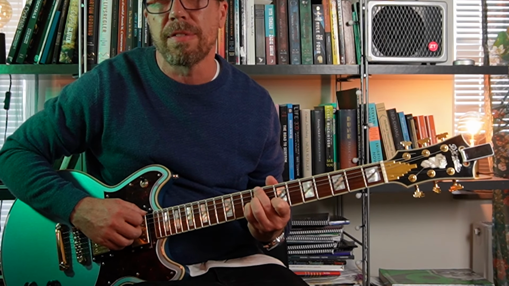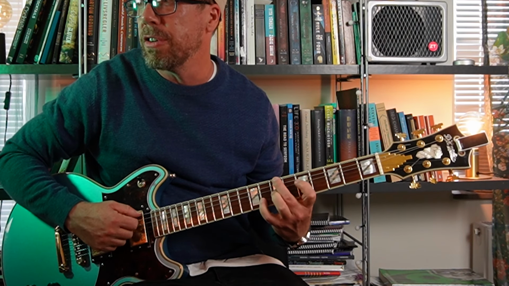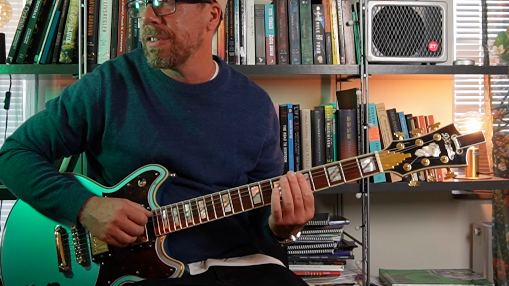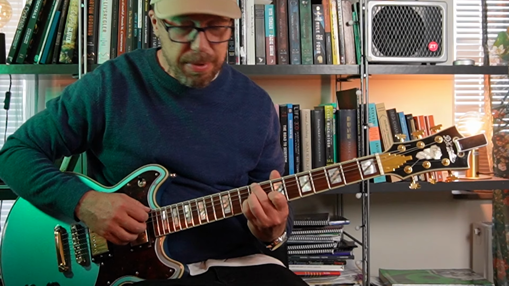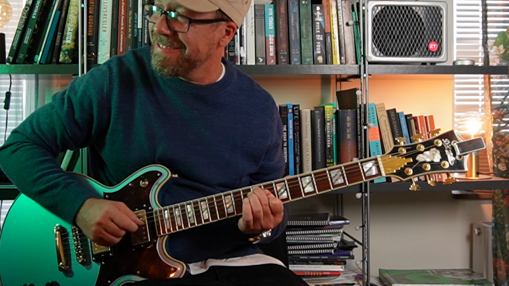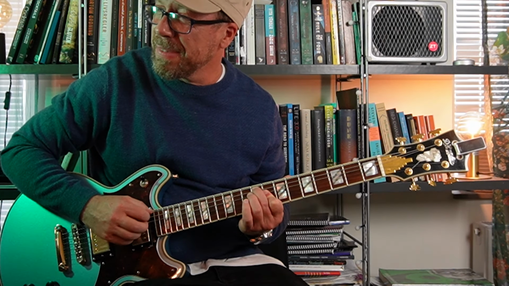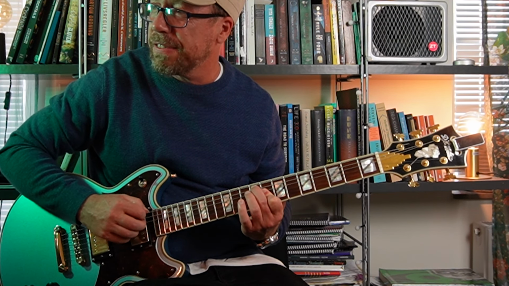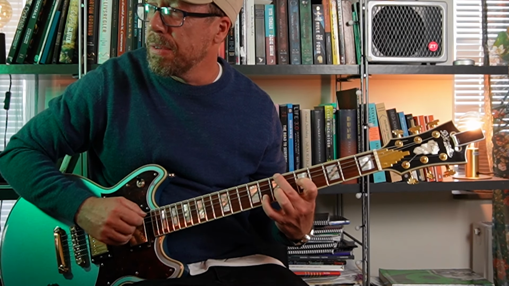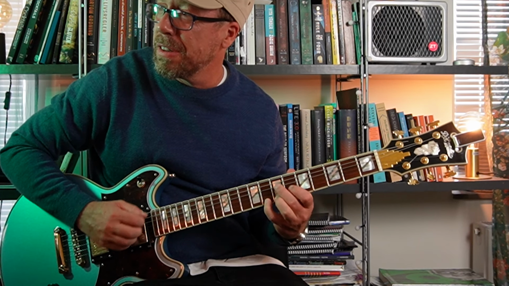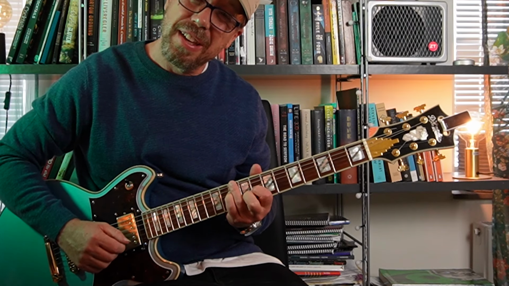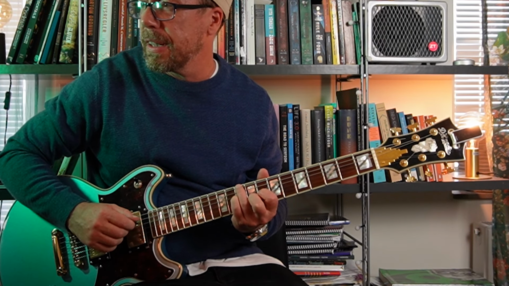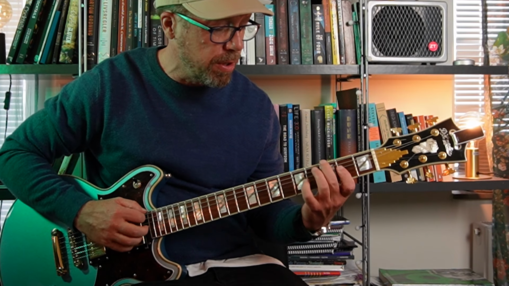So C sharp minor 7 flat 5, C minor 7, G over B, B flat over E, right? To C over D. And here in the second time it's F sharp 13 flat 9. And then this A flat over D, and the whole thing ends with this chord, F sharp over G.